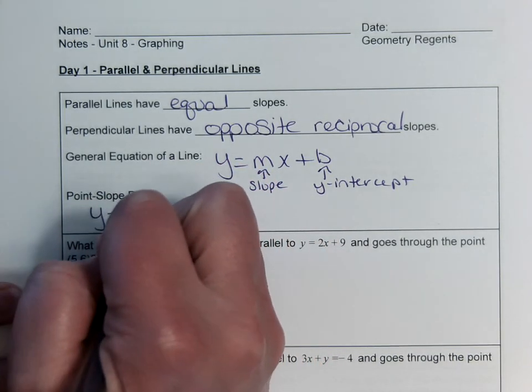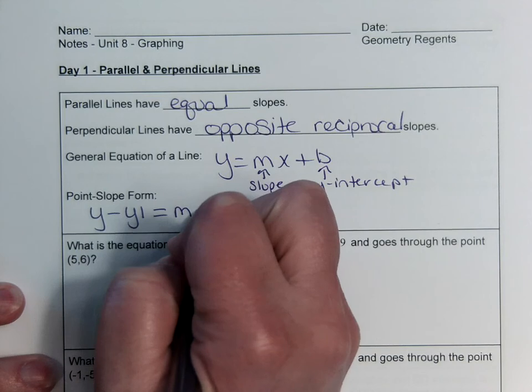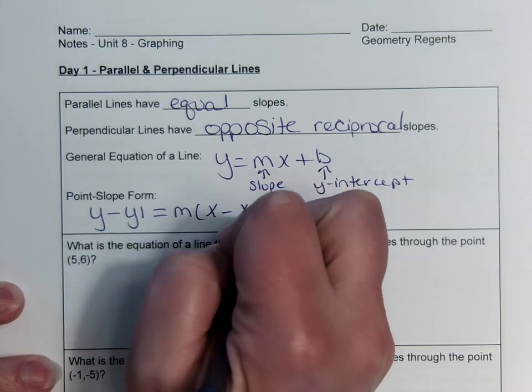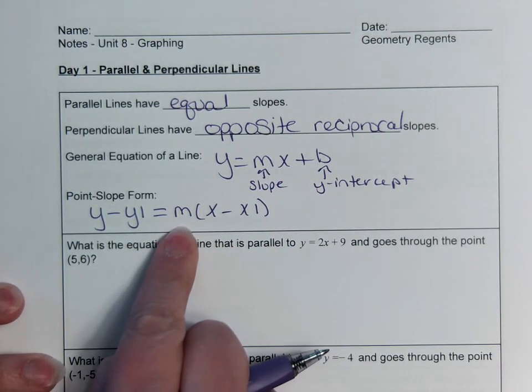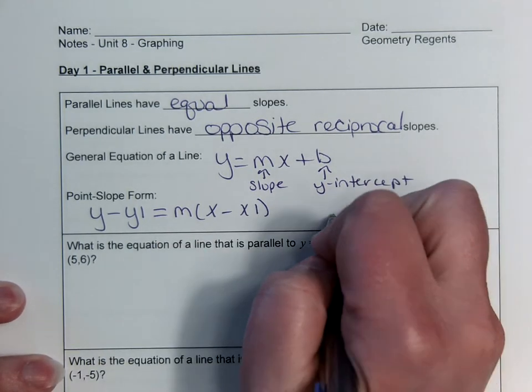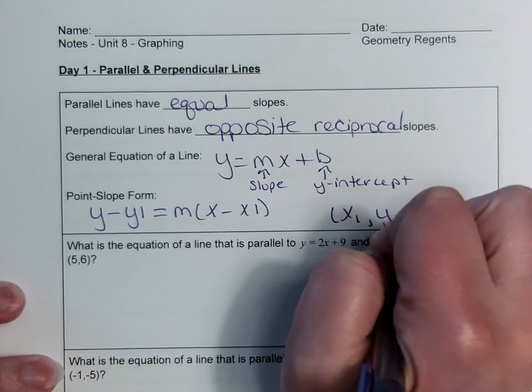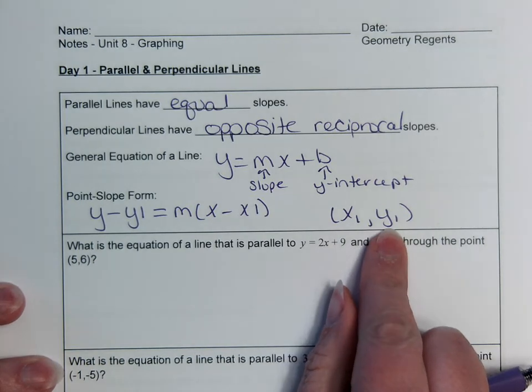y minus y1 equals m times x minus x1, where m is your slope still, and x1 comma y1 is the point that you know.